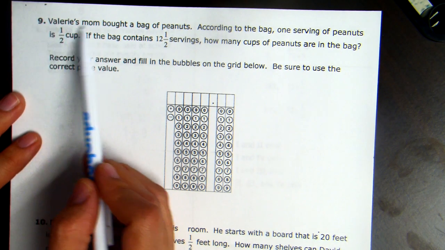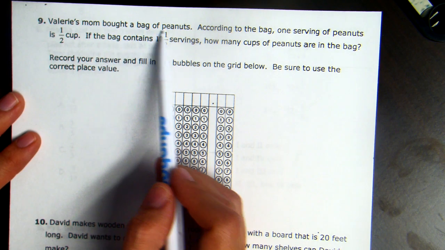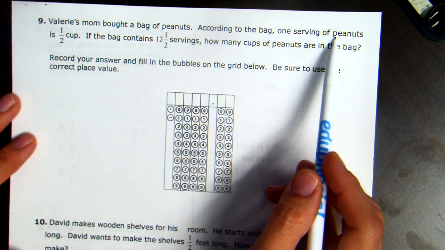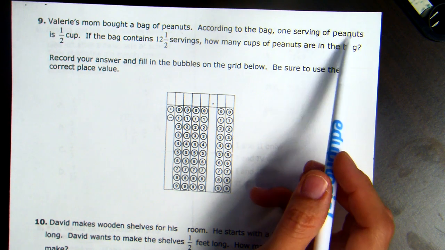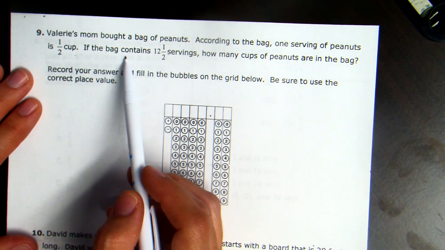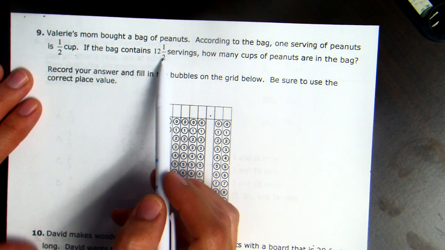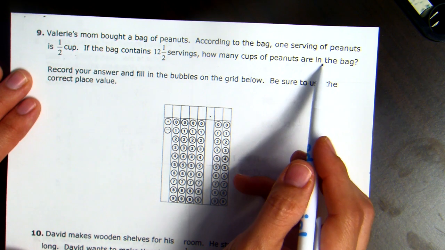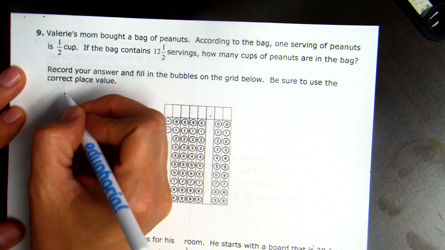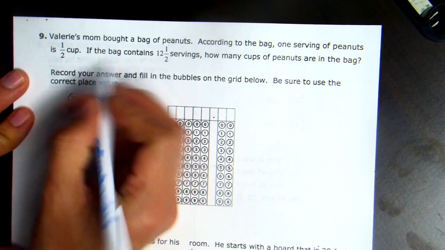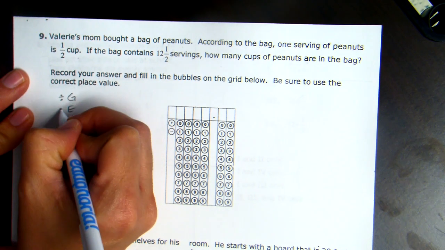Valerie's mom bought a bag of peanuts. According to the bag, one serving of peanuts is 1/2 cup. If the bag contains 12 and 1/2 servings, how many cups of peanuts are in the bag? Again, it's a get problem. Divide.